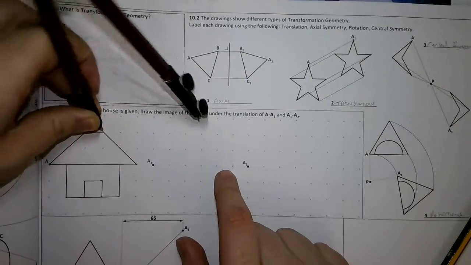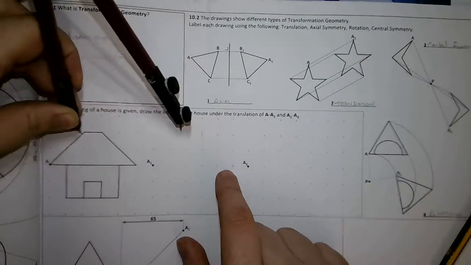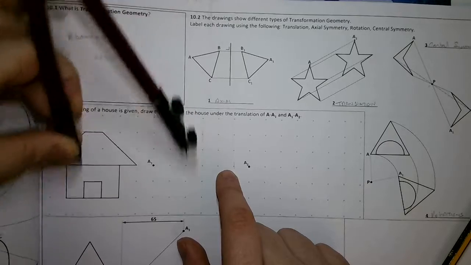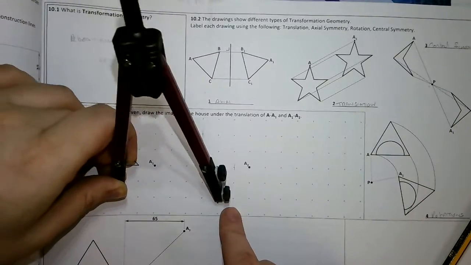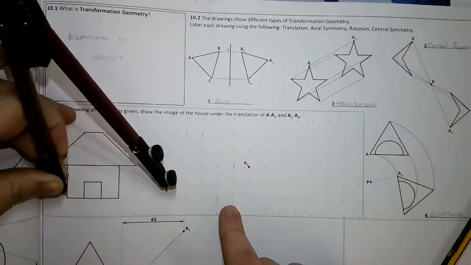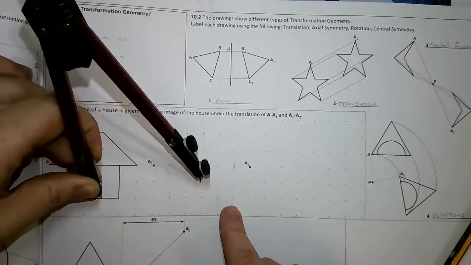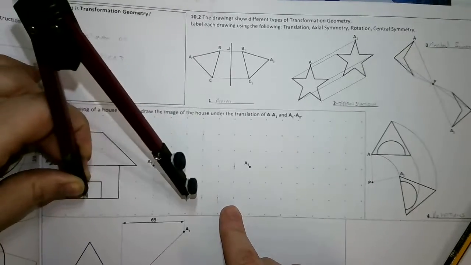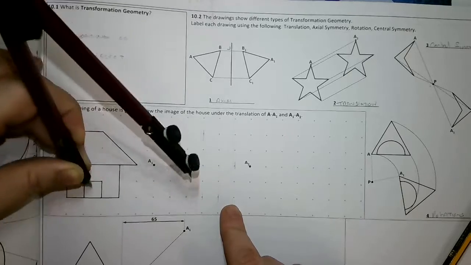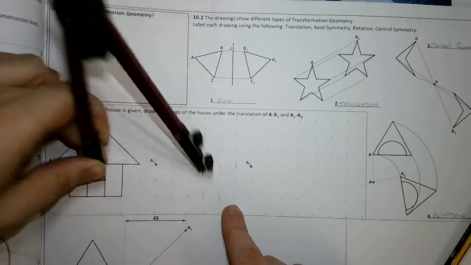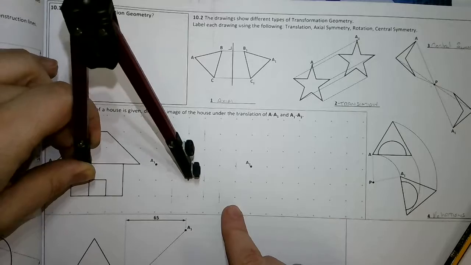I could do the same with this point, and any of the major points. So just bring it over, mark off where it is, and do the center door. Okay, so that's how you do it.